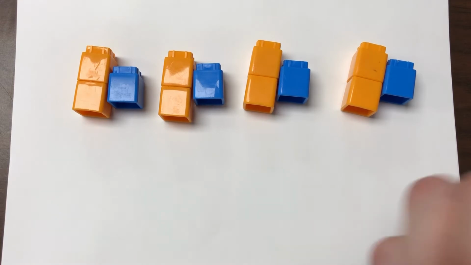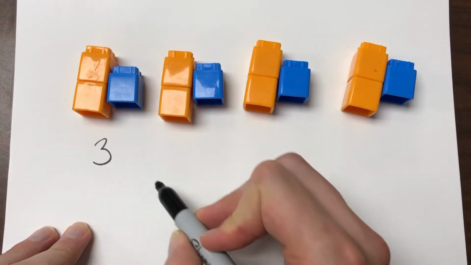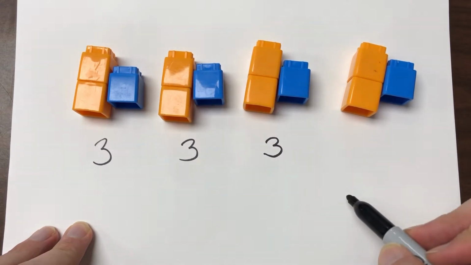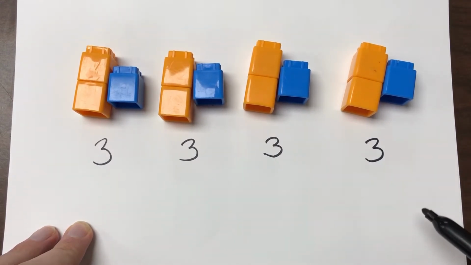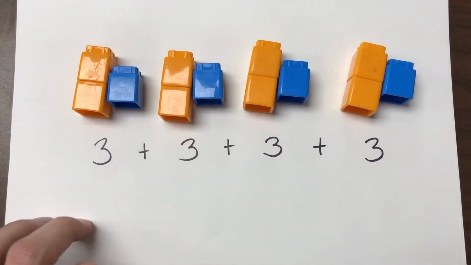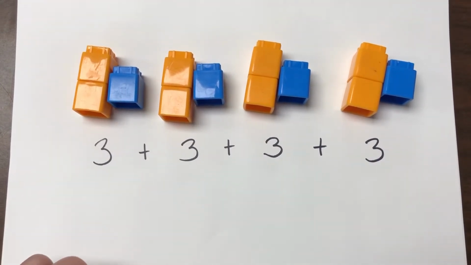You're right, since this is 3, and this is a group of 3, and this is a group of 3, and this is a group of 3, this is what my repeated addition sentence would look like. Well, how would my multiplication sentence look? Pause the video right now to see if you can guess and figure out what our multiplication sentence will be on this one.